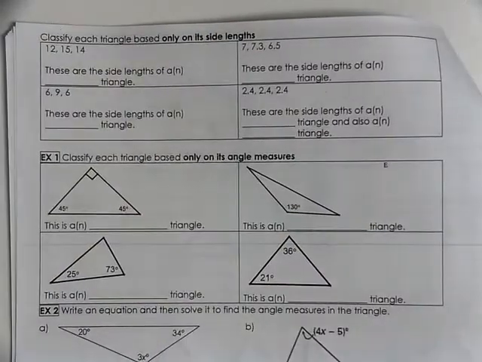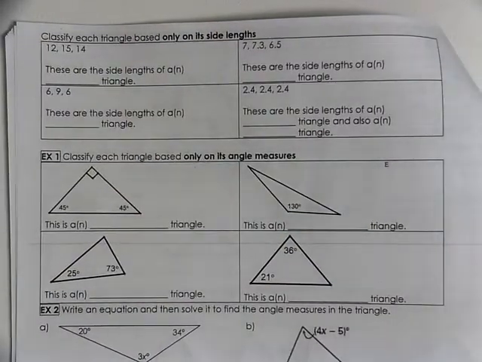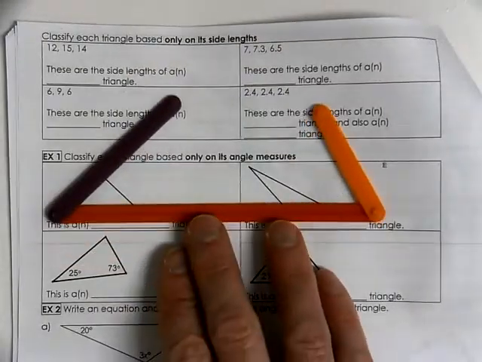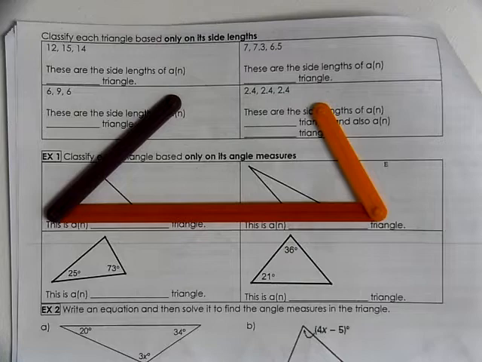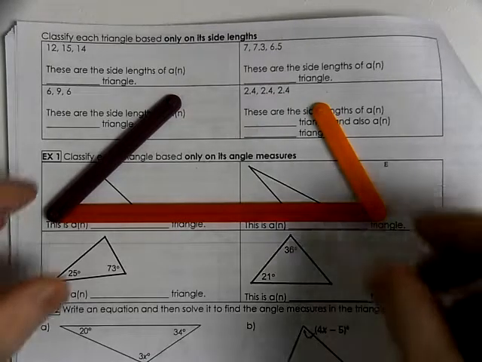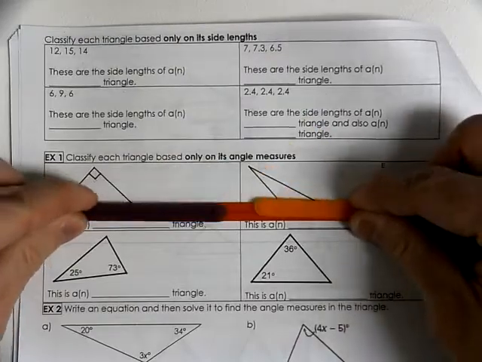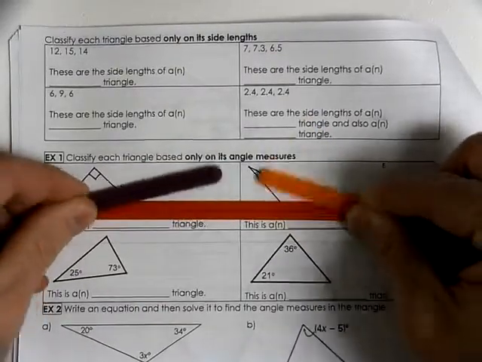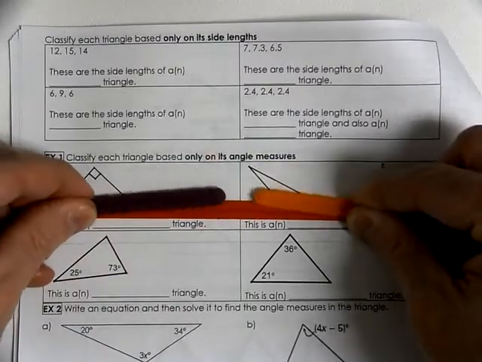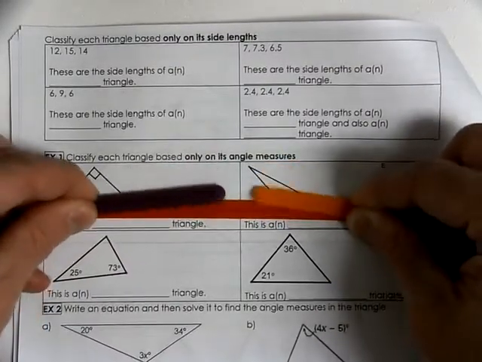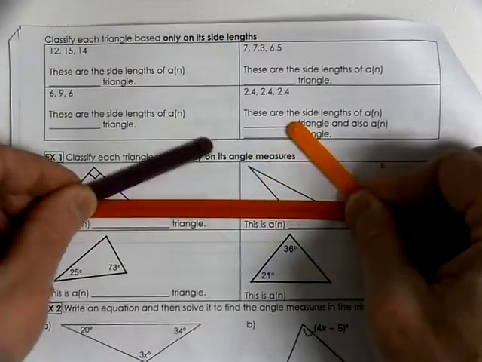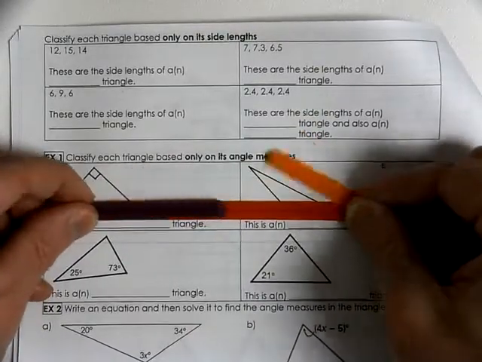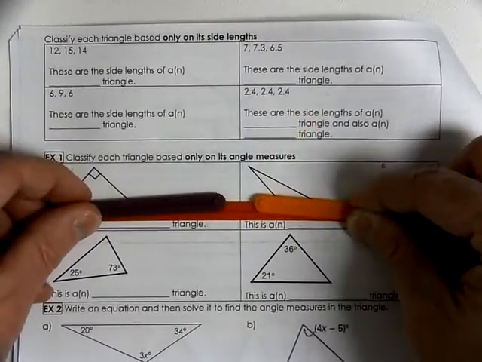Well, side lengths are interesting. There's a couple properties with side lengths. The first thing to realize about side lengths is a triangle, of course, needs 3 sides. You can't make a triangle with 4 sides. So a triangle always has 3 sides. But can it be any side length? If you look here, some side lengths won't even touch. So they don't even make a triangle. So there's got to be some property where the side lengths have to be of certain numbers for it to even make a triangle.